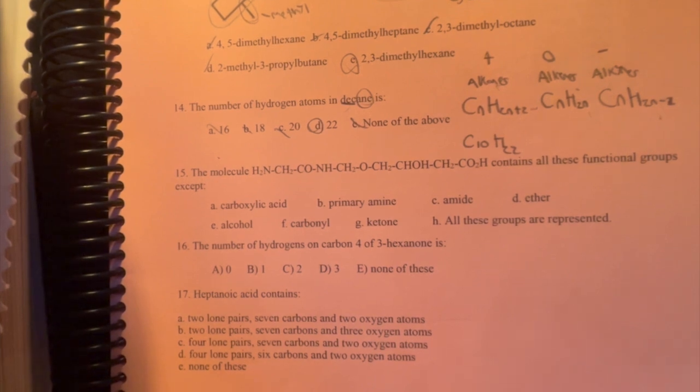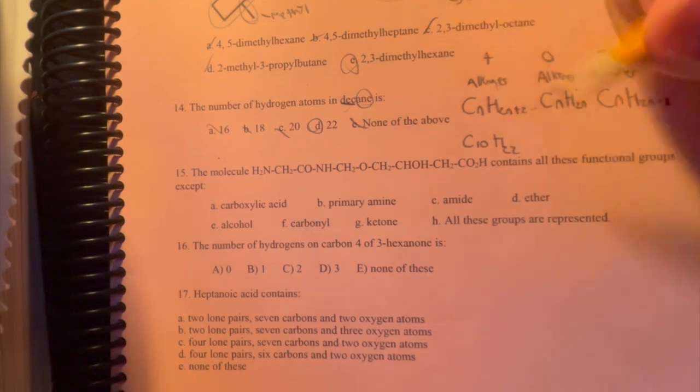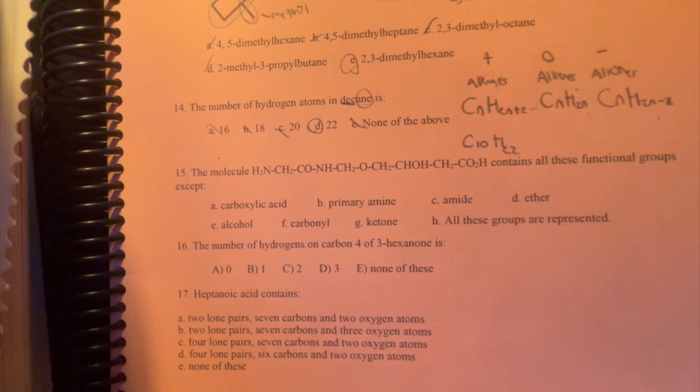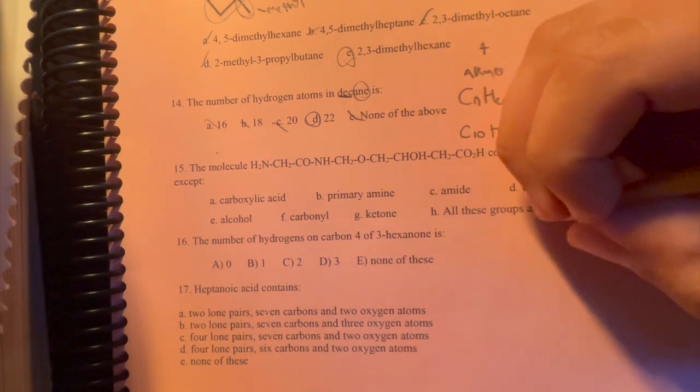The molecule H2NCH2CONH, or whatever this is, contains all these functional groups, except... So this one is tedious, right? But it's not impossible. What I like to do for these problems is just draw out everything and then see what functional groups we have. It does take a while, I know, but let's see.